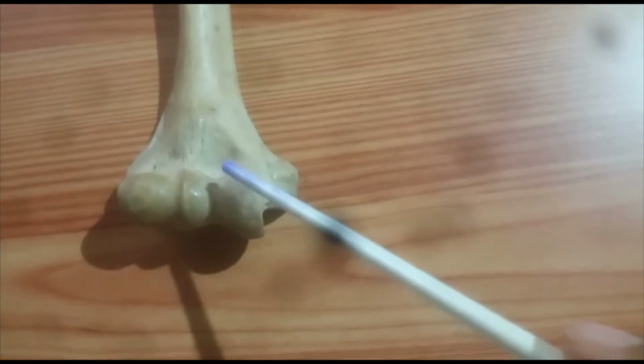Next, the trochlea. This is the trochlea. It is a pulley-shaped surface. It articulates with the trochlear notch of the ulna. This is the medial edge and this is the lateral edge of the trochlea.